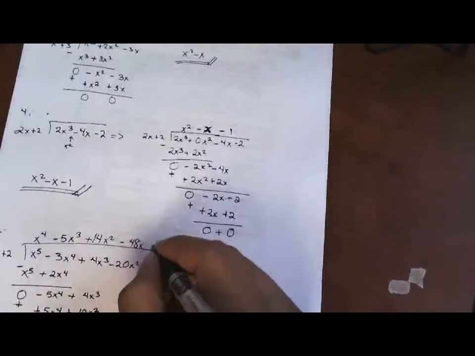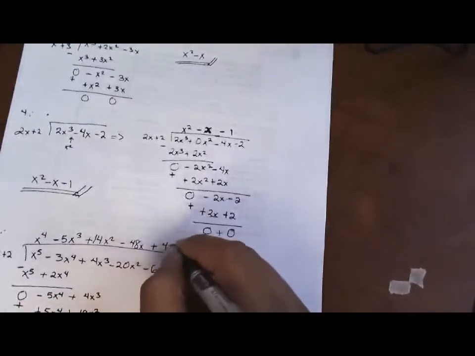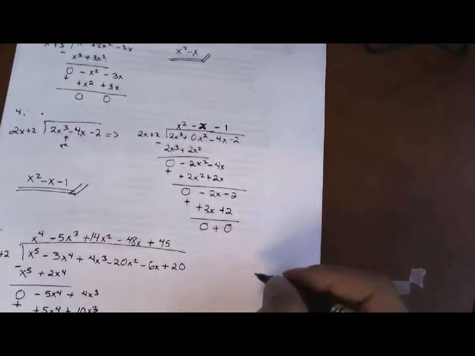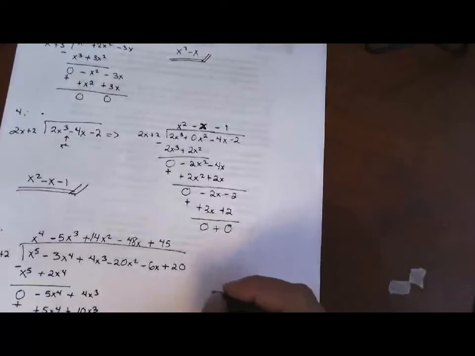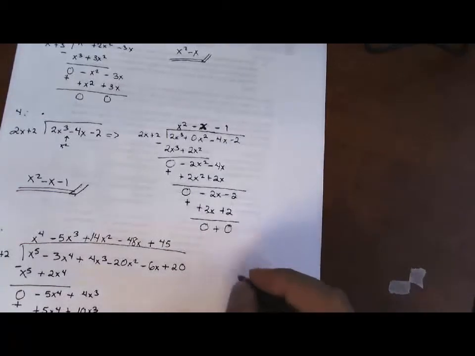And to do this, I need a 45 times x, 90x. 45 times 2 plus 90. Remember, once again, I'm subtracting, so minus 70. So I have a residual in this case, which I can do nothing about. Okay? So I'm sorry to say our answer is going to be very long.